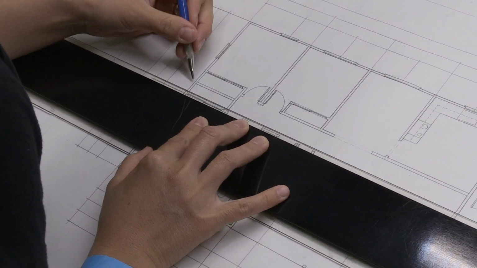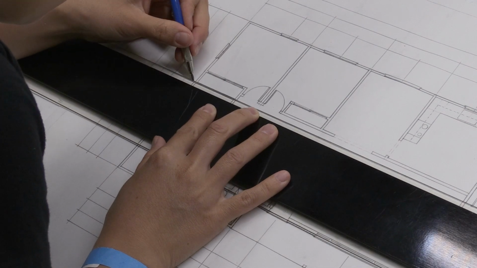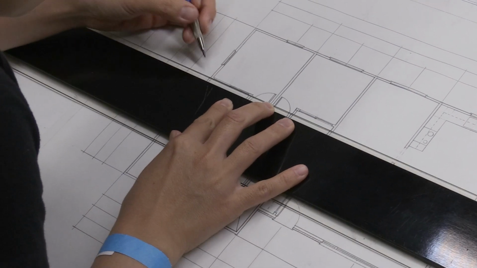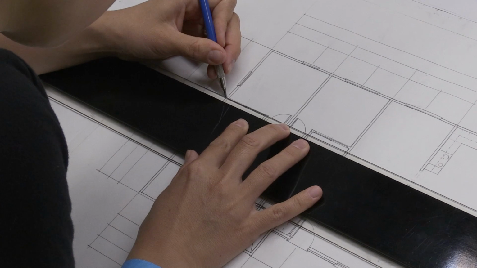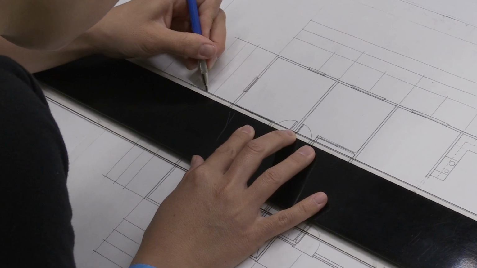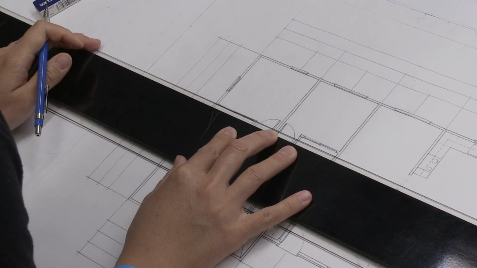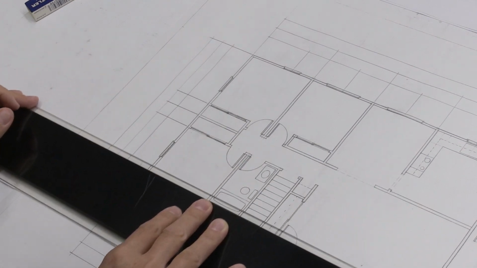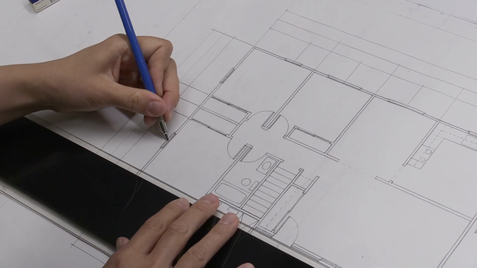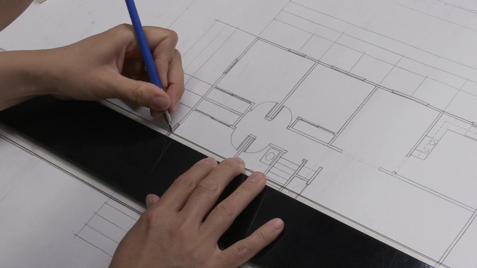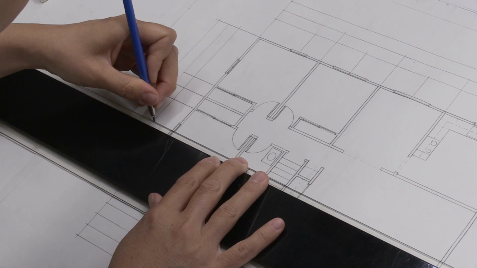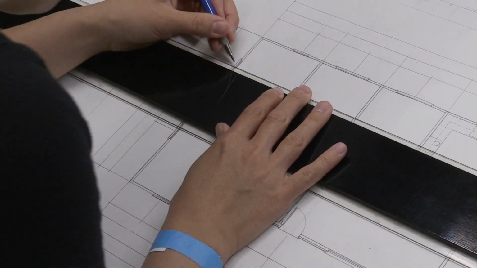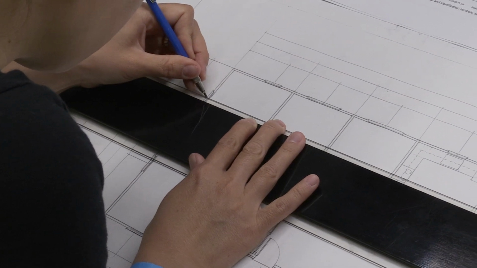I will have this line, we have the center, and then this one also. Okay, and then we're gonna do our windows. So I have the center for my window, and I'm gonna draw a line to the third dimension line, and this window, the central.